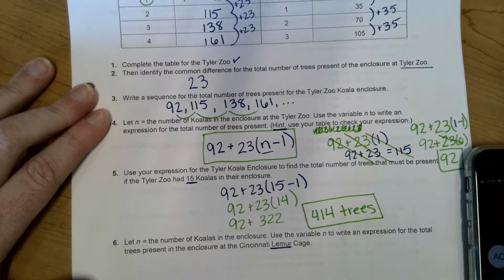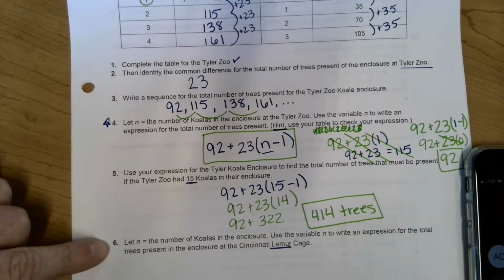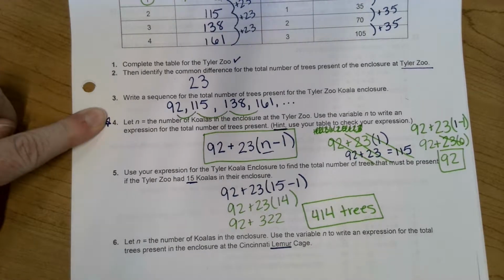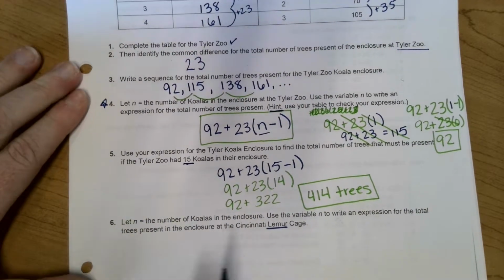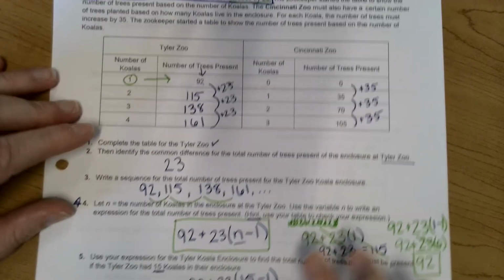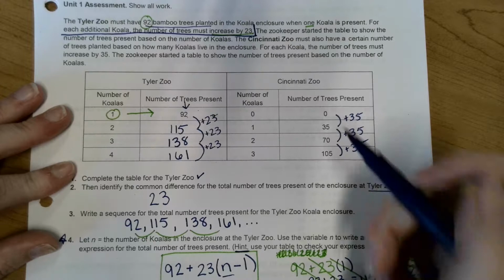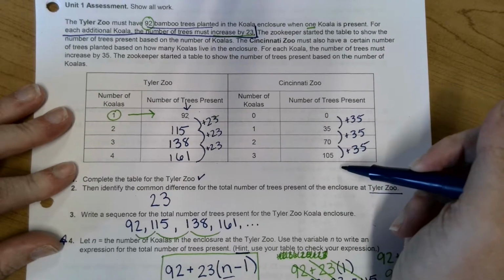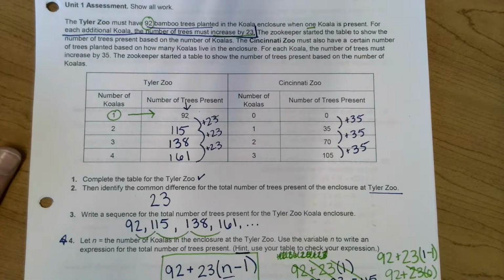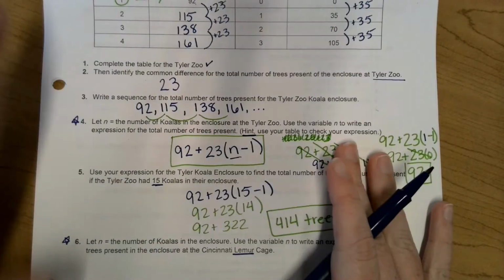Okay. All right, so let's do number 6. We're going to do the exact same thing we did in number 4, but we're going to go for the Cincinnati Zoo. So if I look, this should be the easiest one because I'm just increasing by 35. So again, we just said that if I'm adding something over and over again, my common difference is the same thing as my multiplier.